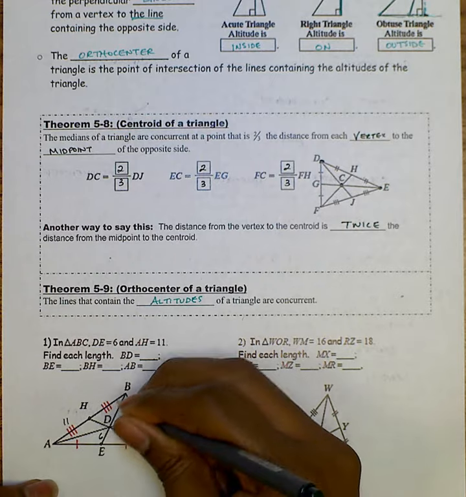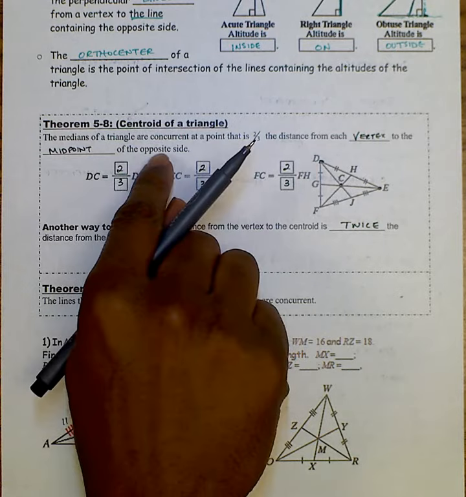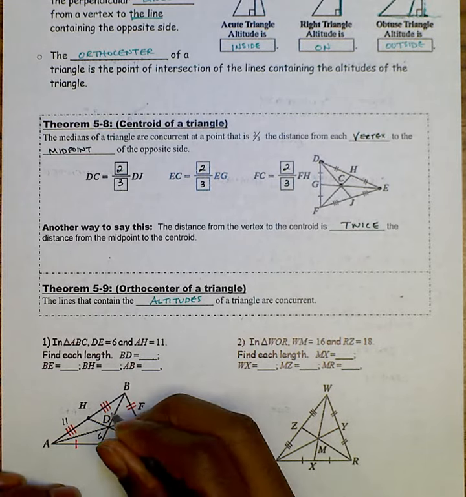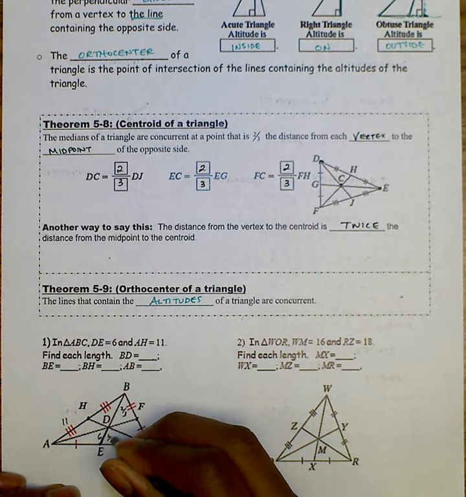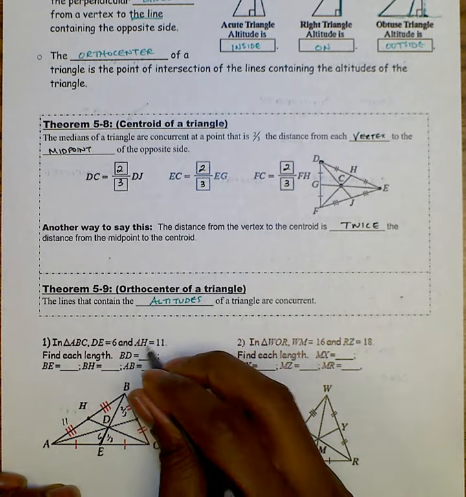So as we look at BD, first of all, we notice that these are all vertex to midpoints, so these are all medians. And so we have a centroid given to us at D. We know from our centroid theorem that from the vertex to the centroid is 2/3 of the line, and from the centroid to the side is 1/3 of the line. We know DE is 6, so this is 1/3 of the line. This should be 2/3 of the line. Another way to say this is that BD is twice as long as DE, so BD should be 12.